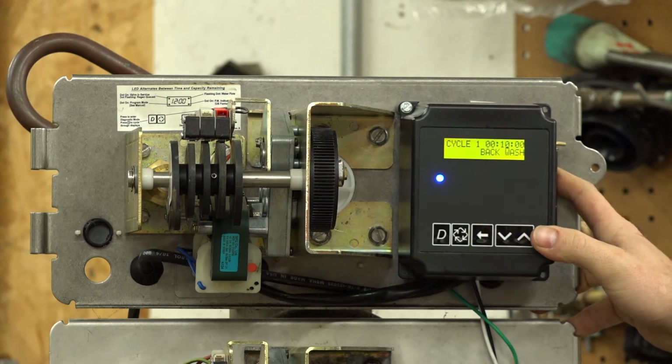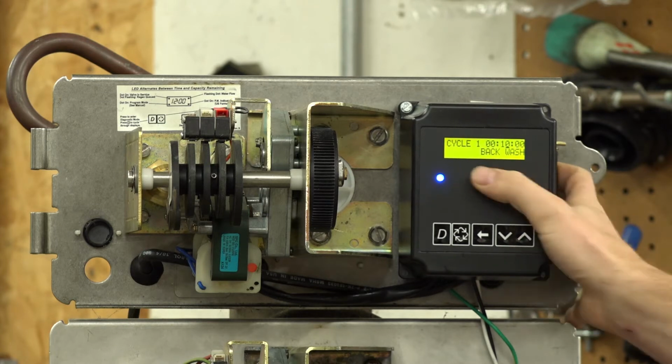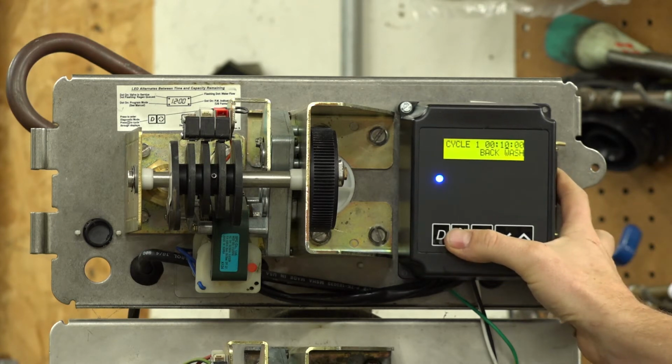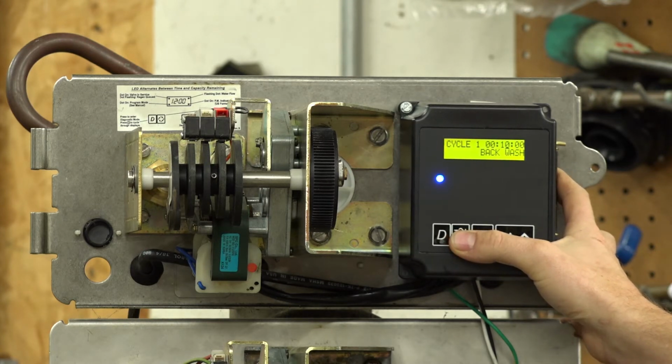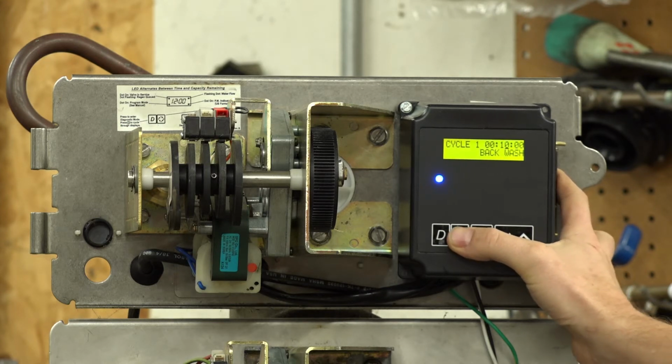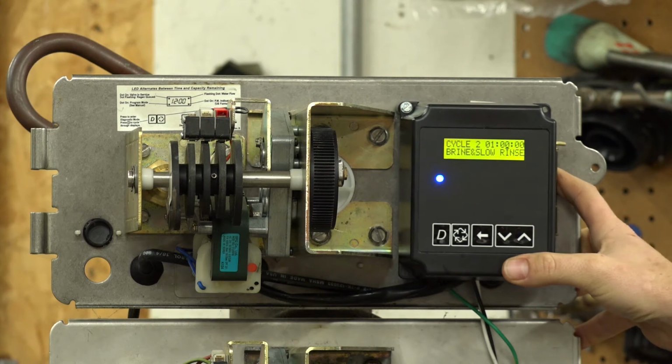Now we're on to our cycle timers. This is where we select our backwash. It says backwash on the bottom, 10 minutes. That's typically what a backwash is going to last. On filters you might have 14. So we're going to select a 10-minute backwash.